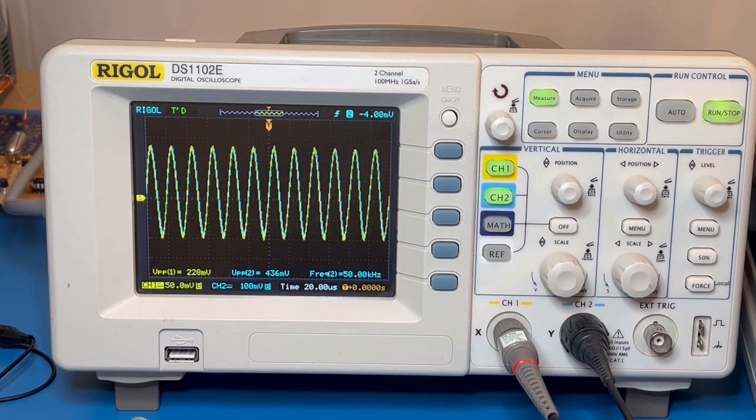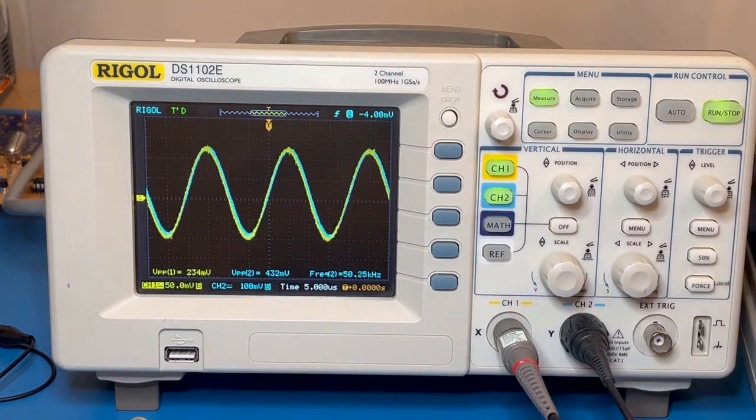So now we're going up to 50 kilohertz, and we can definitely see that blue is lagging behind yellow. Since the x-axis is time from left to right, signal content that appears more to the right appears later in time. So since changes in the output, blue, are showing up to the right of the input, yellow, the output is lagging behind the input.